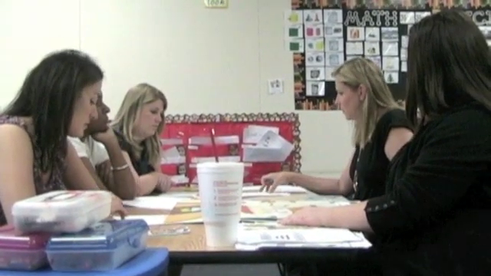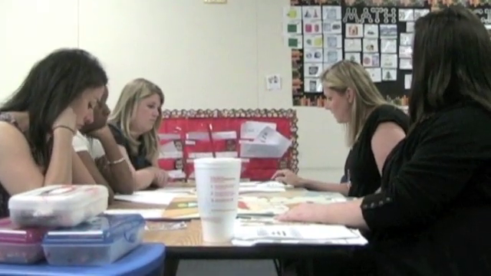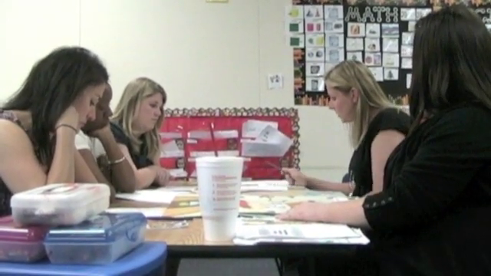What other things did we talk about? We talked about using the Post-it notes and covering up different things. Stopping to discuss vocabulary.